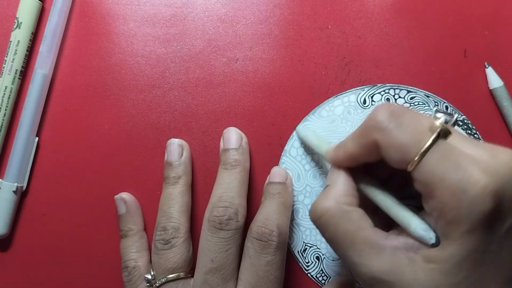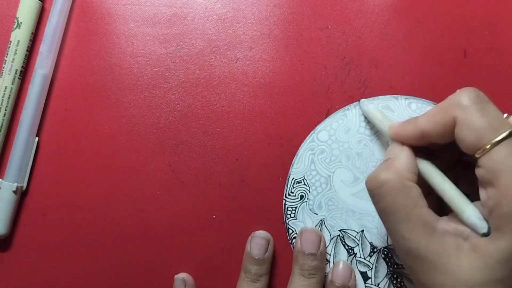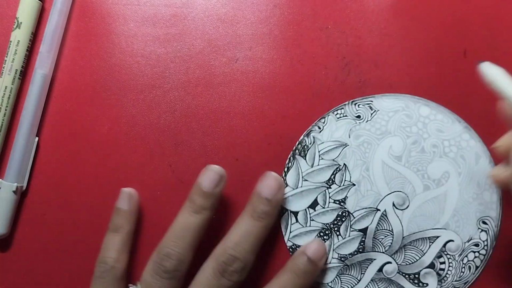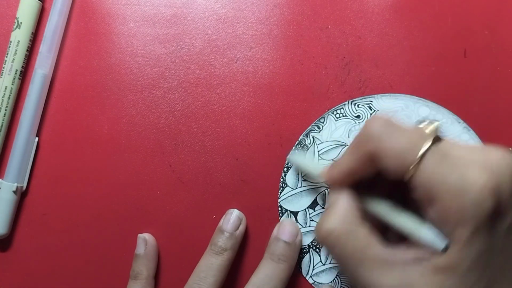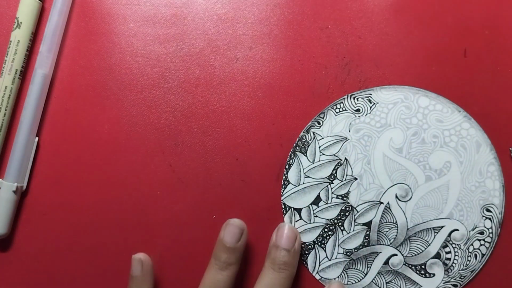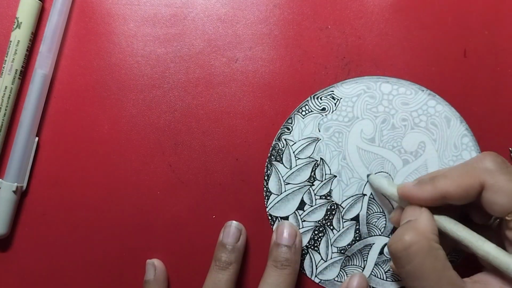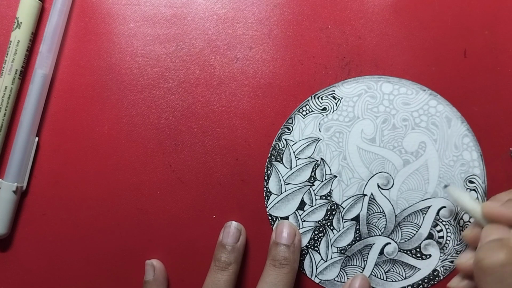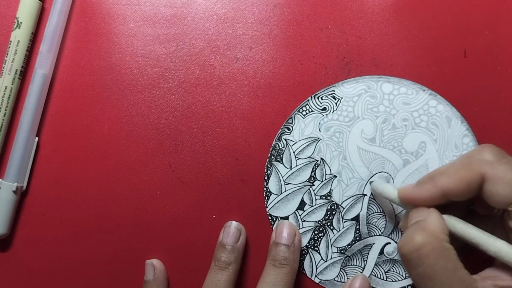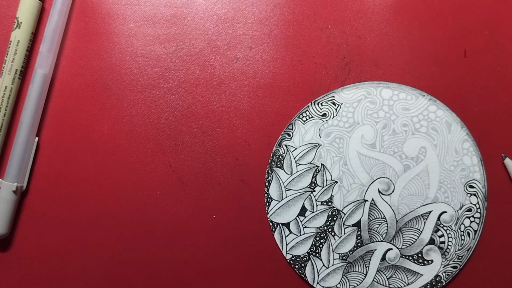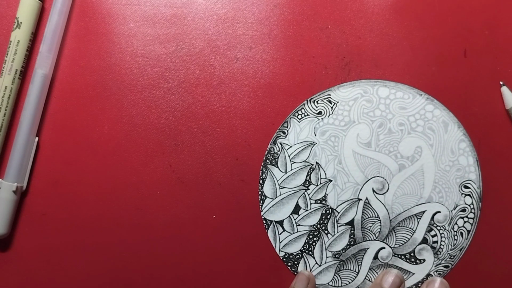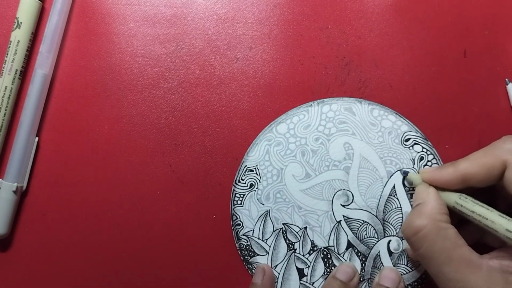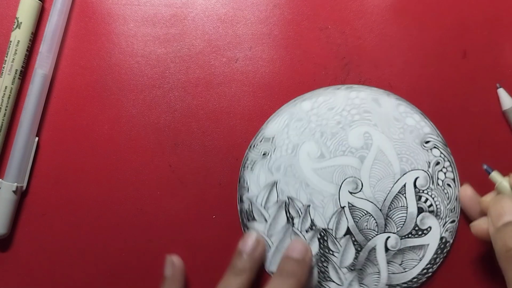Not much, just a slight touch. Again, as I said, if you just want to give slight touches, you can, but generally you would avoid doing that for ghost tangles.